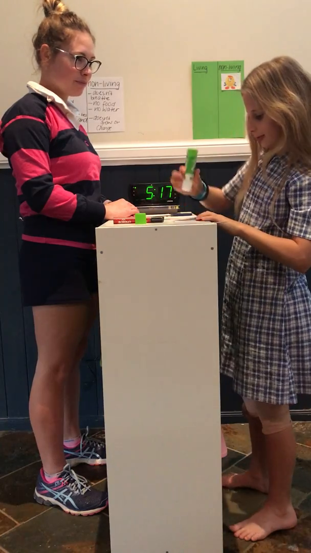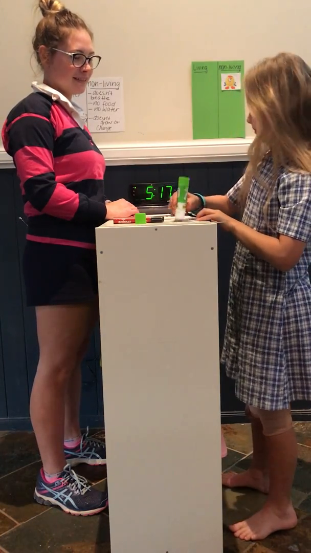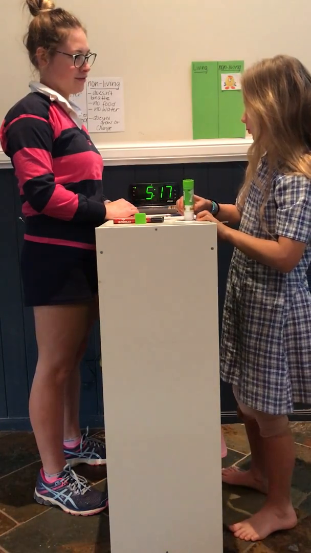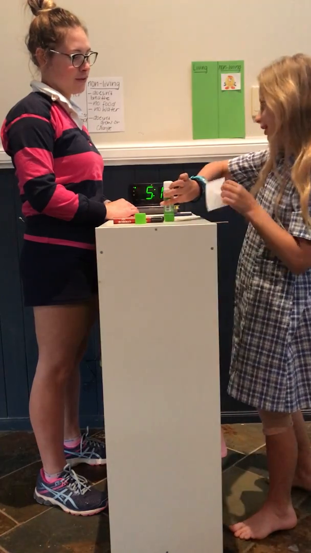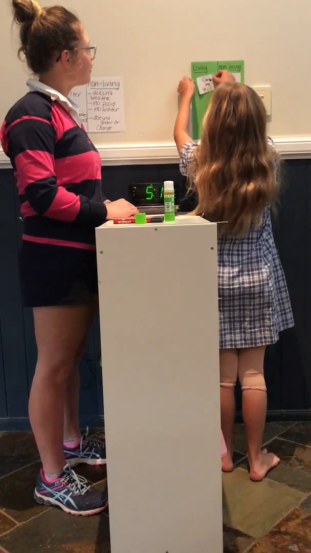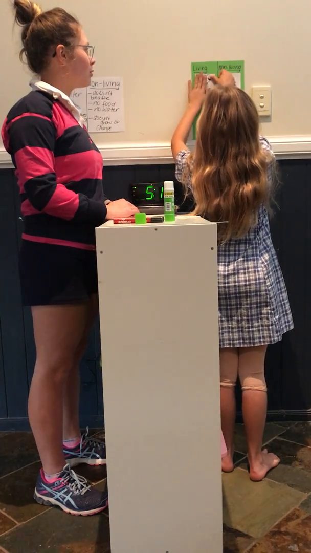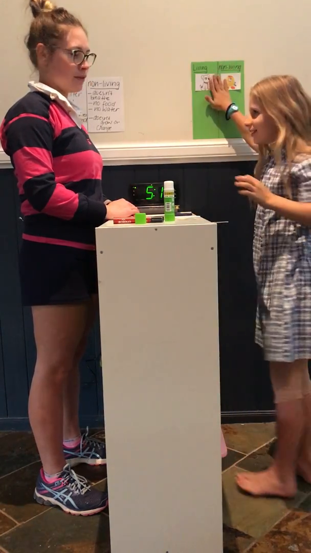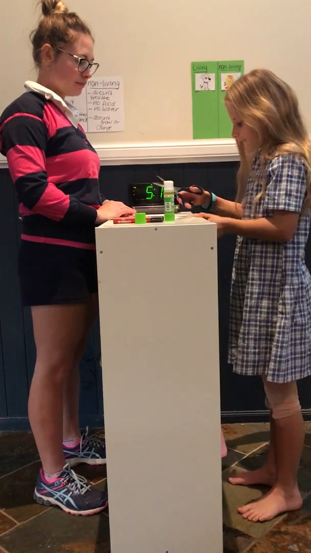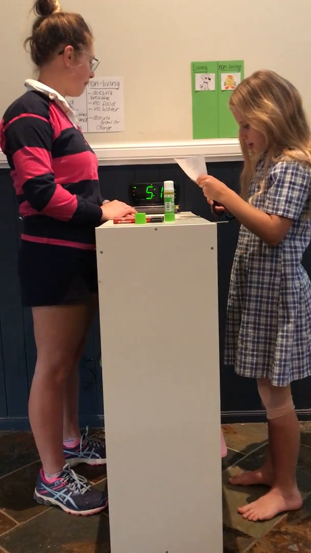A dog. Is it living or non-living? Living because it needs shelter, food, water, it breathes to survive, and it grows. If we didn't give it food or water, would it be alive? Nope. No. One more to do.